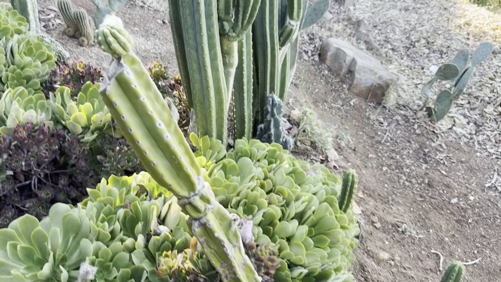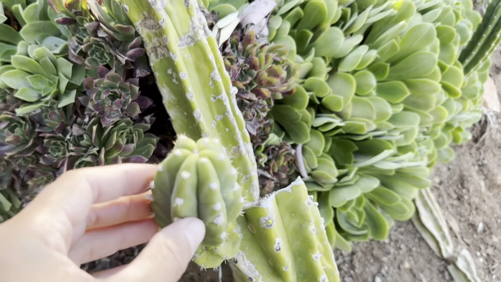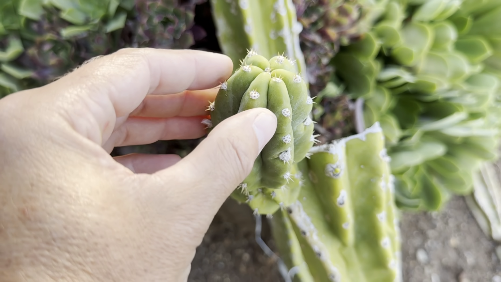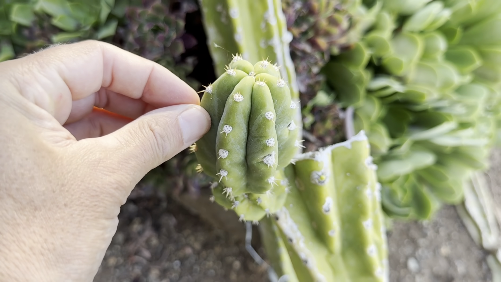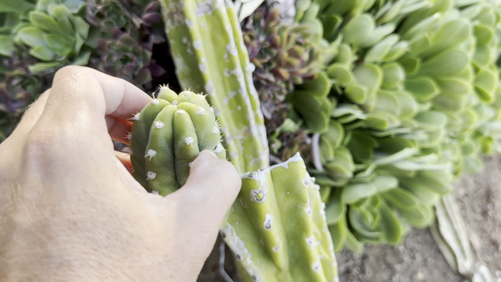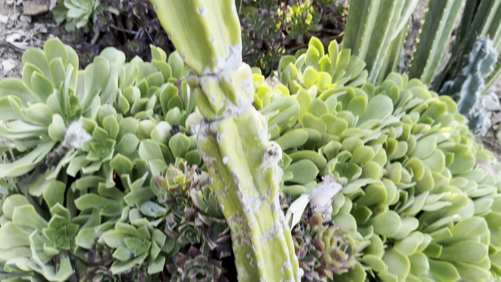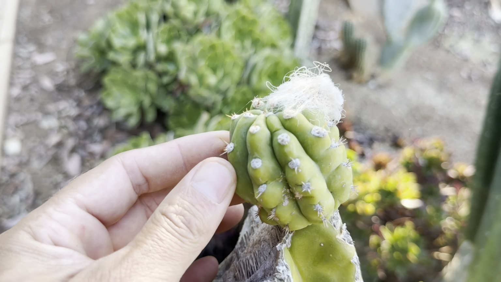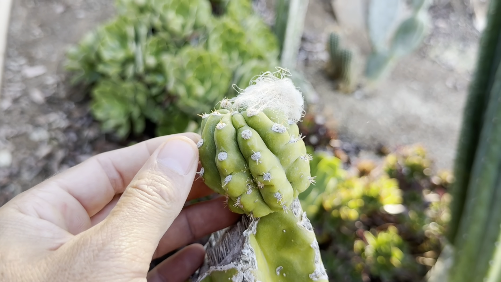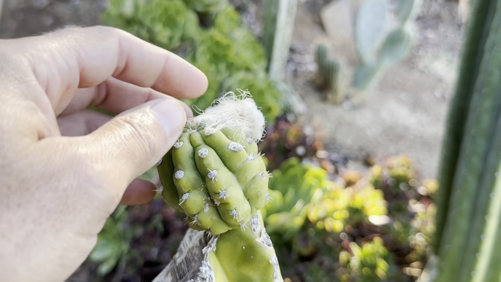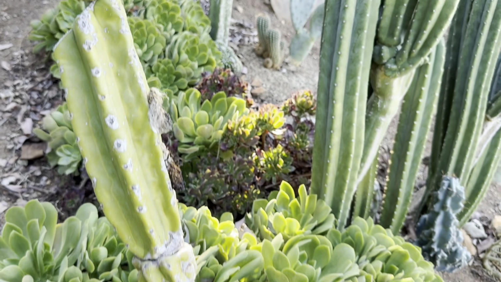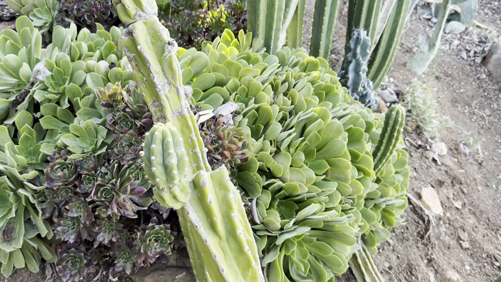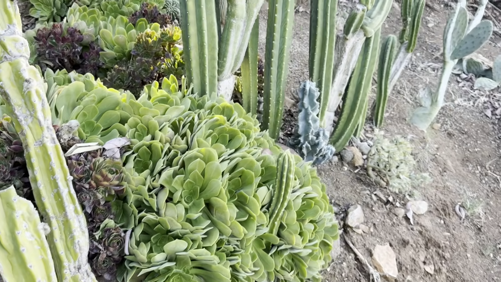So here's some old growth PC. And we can see these spines are on here strong. They've got that ladder shape. And the spines are a little bit longer. Sometimes people see something like this and they're like, it can't be PC. It's got to be something different. It's got that white hair, but this is 100% totally PC.